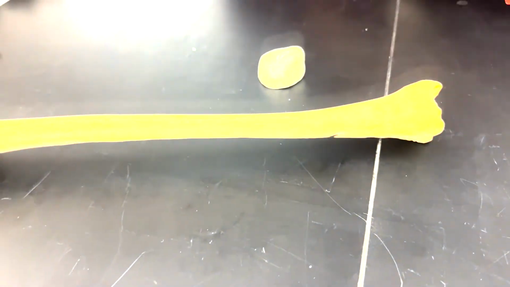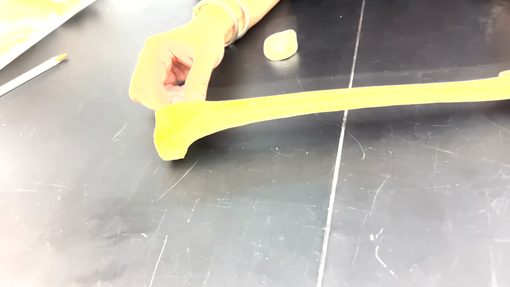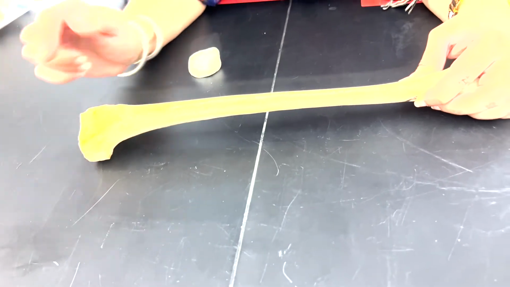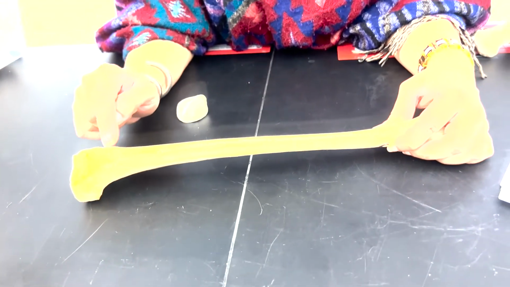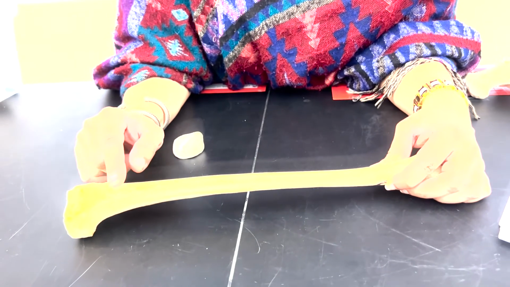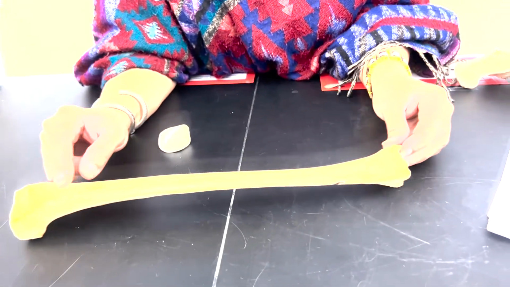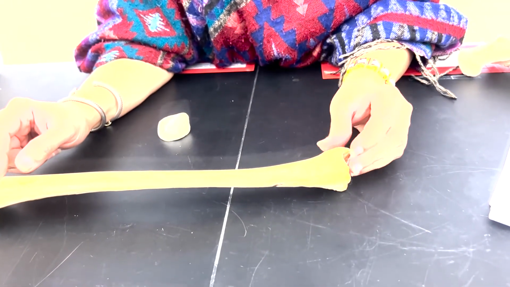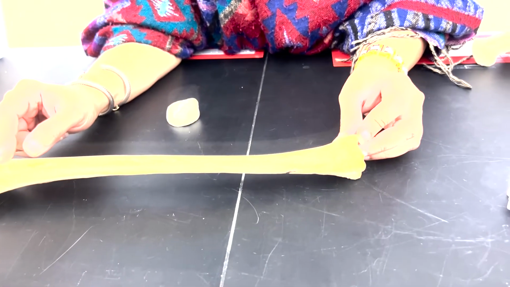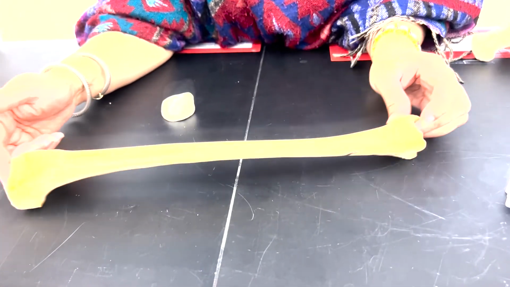Okay, now coming back to the tibia, I did medial condyle, I did lateral condyle, I did tibial tuberosity, I did medial malleolus, I also did intercondylar eminence.